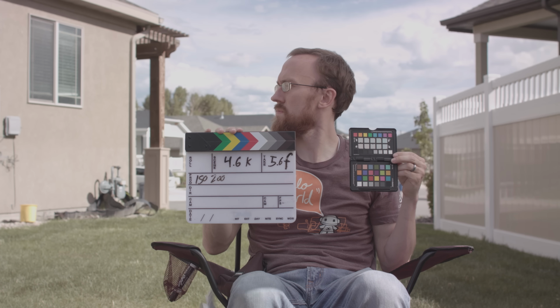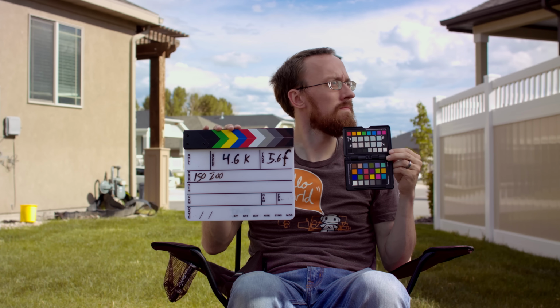So here's the color card, and then here's a full correction on the 4K. And then on the 4.6K, we have the exact same thing. We have the color card, and then the full color correction. Now let's look at them back to back. You can see the huge difference between the two.